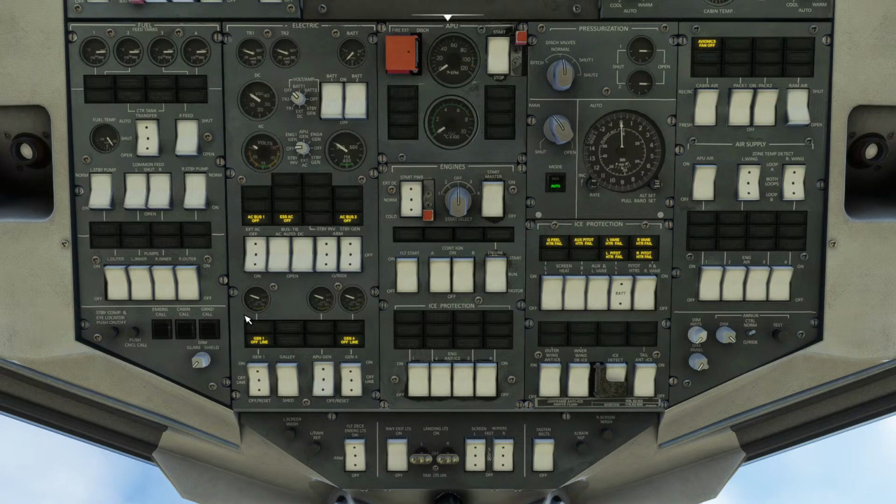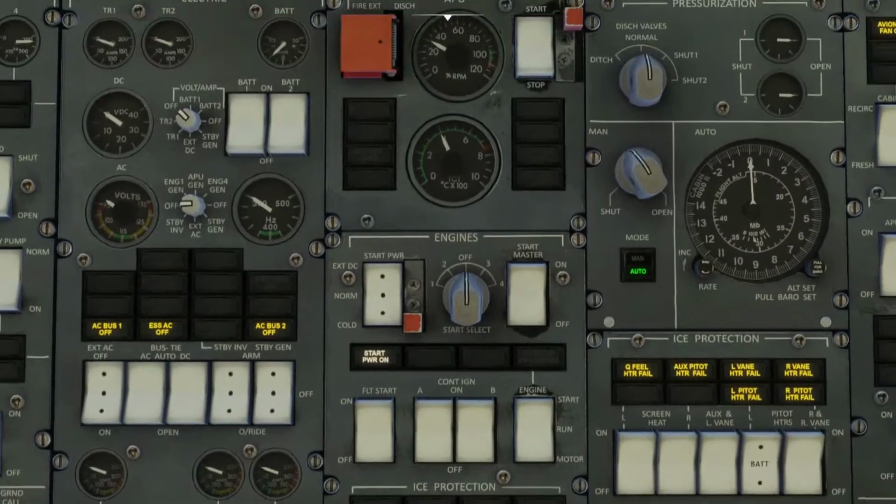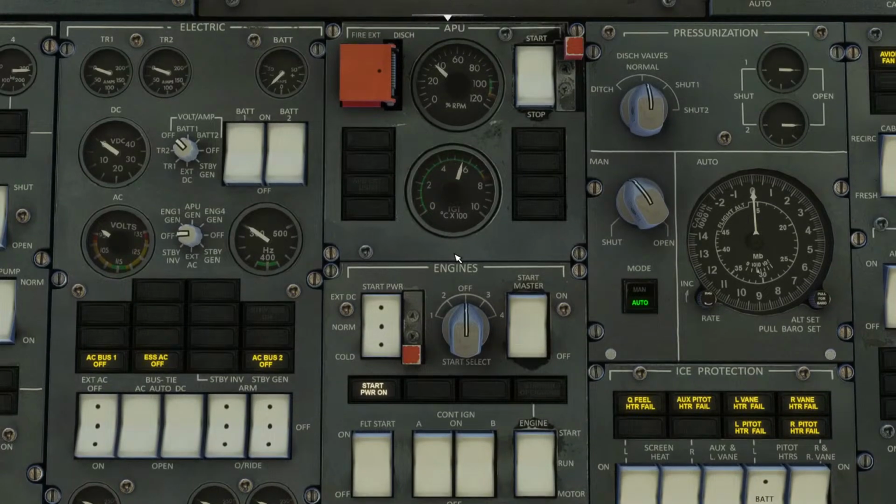In the first column, we turn the left inner fuel pump to on. Then we go to the APU and set the master switch to start. So APU is in the third column. It's up here. So APU master switch to start. We wait for the needle to go around, and then the light will come on saying that the APU is available. Or that's the plan anyway.